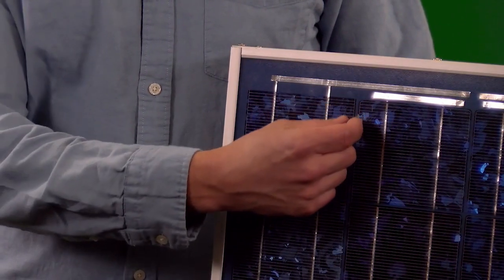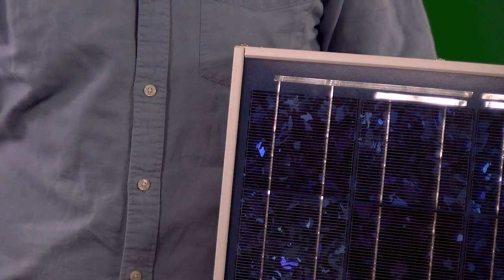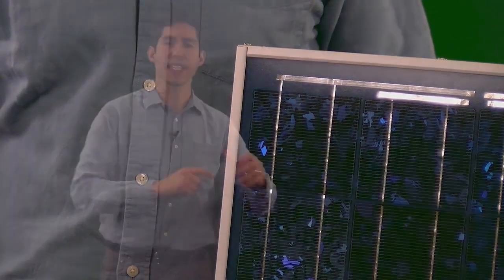Current polycrystalline cells have a square shape, so while the individual efficiency of the polycrystalline cell is still lower than single crystal, they can be packed much more tightly together. So the area of the photovoltaic module is almost equivalent to the area of the individual cell multiplied by the number of cells. This significantly improves the overall module efficiency by area.